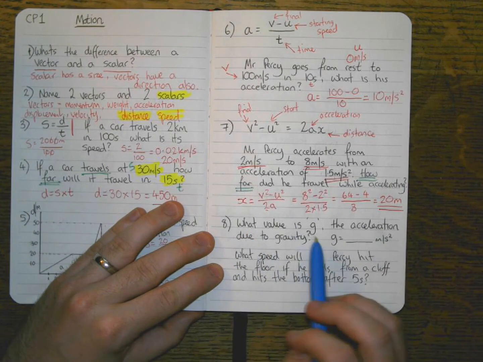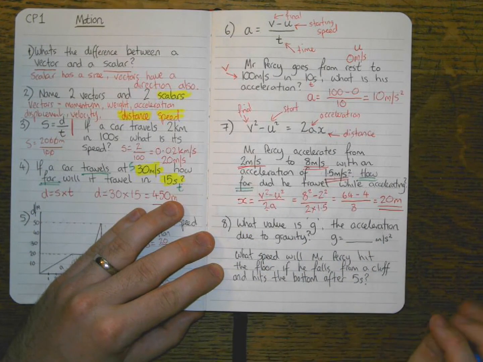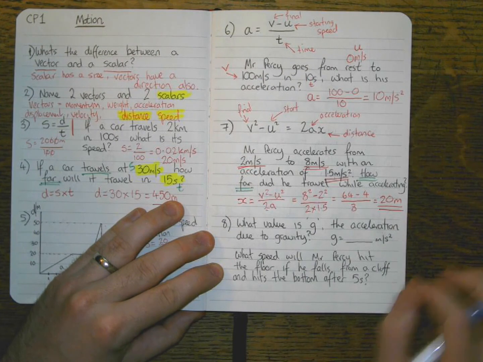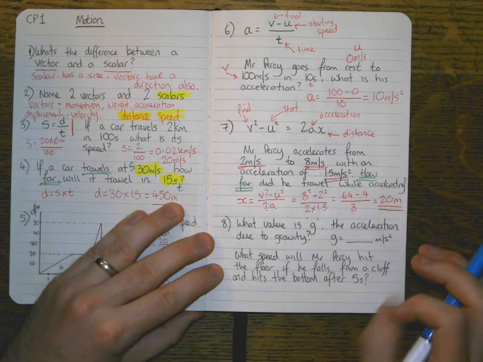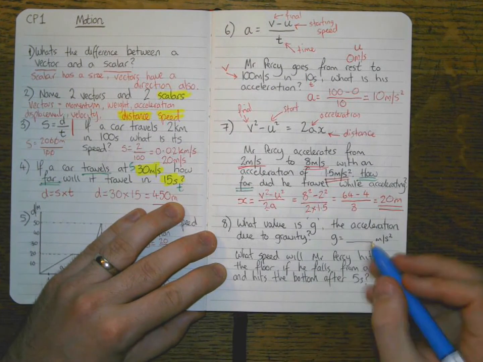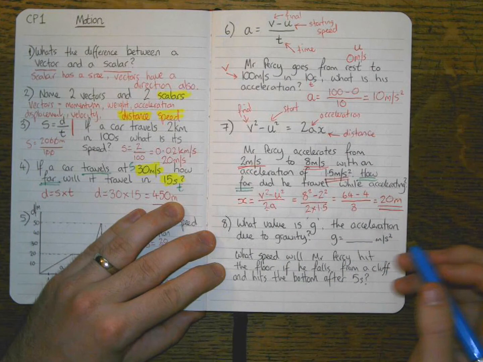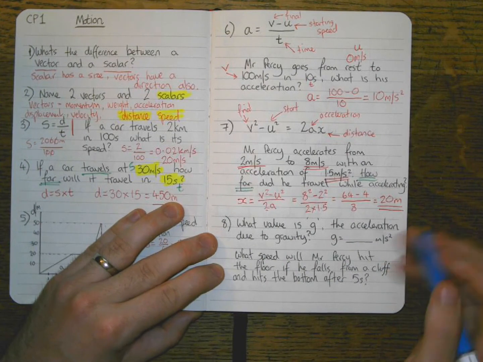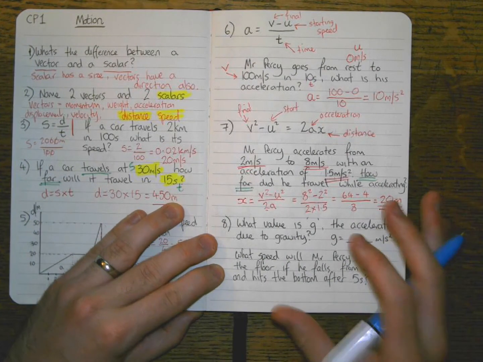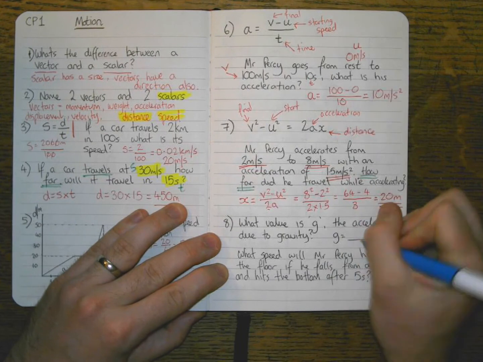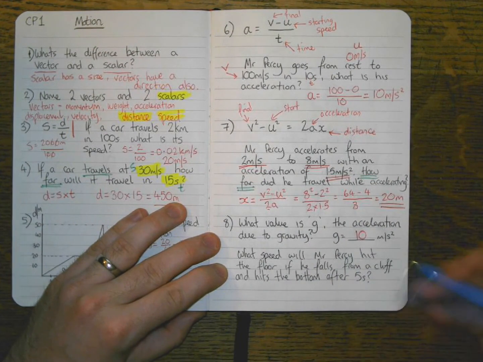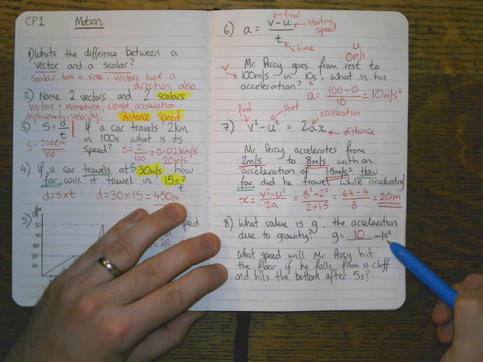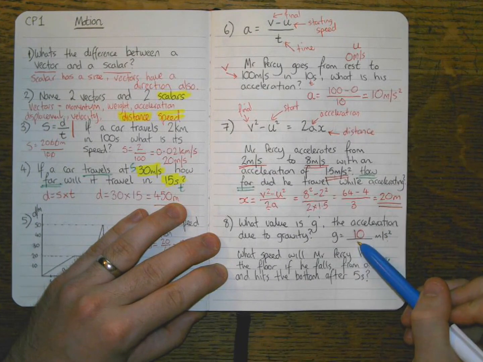What value is g, the acceleration due to gravity? Now, this is something that, if it's not given to you, you just got to know. The letter g stands for the acceleration due to gravity, and it's different depending on what planet, or to be honest, wherever you are in the universe. But at GCSE, we just need to know that g is always going to be 10 metres per second squared, the acceleration unit there. So on Earth, it will always be 10.